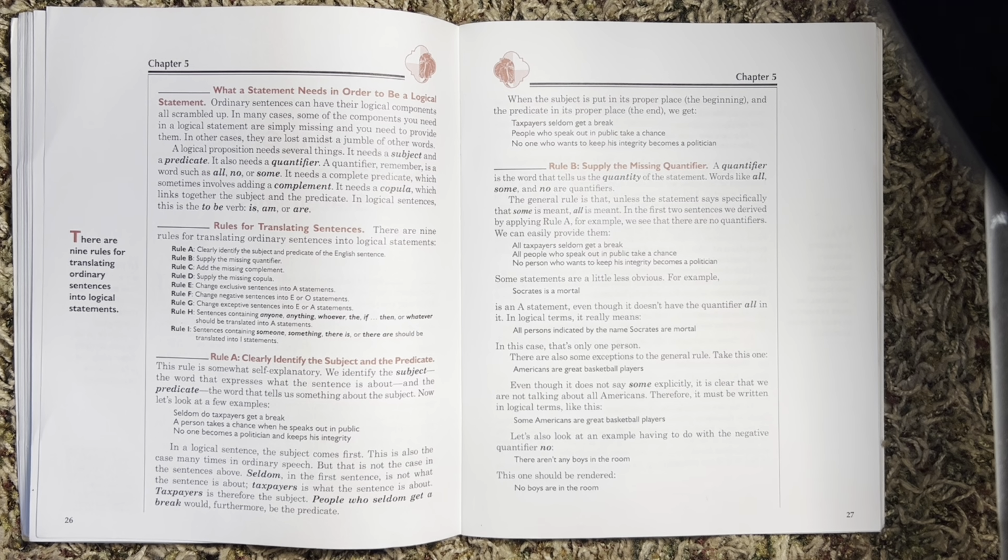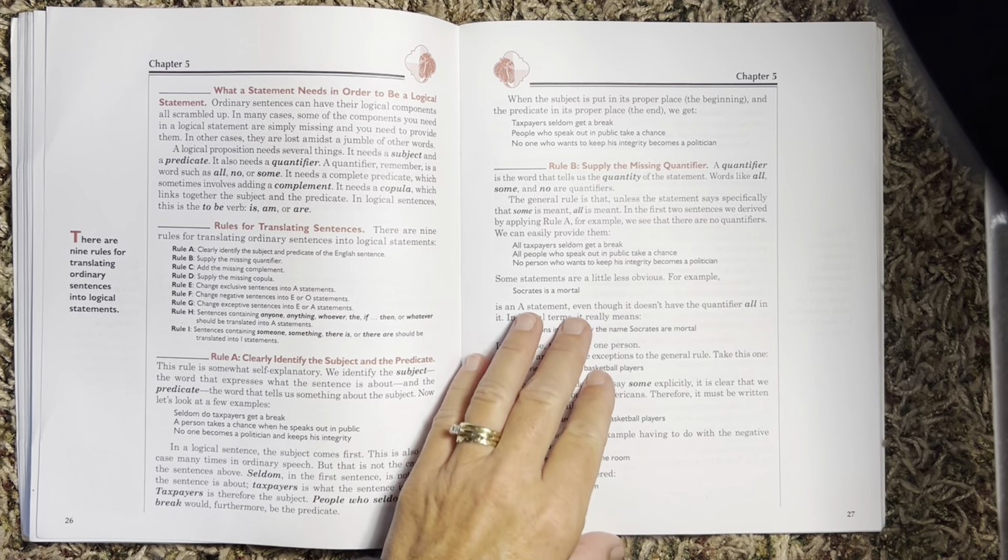There are also some exceptions to the general rule. Take this one. Americans are great basketball players. Even though it does not say some explicitly, it is clear that we are not talking about all Americans. Therefore, it must be written in logical terms like this. Some Americans are great basketball players. Let's also look at an example having to do with the negative quantifier no. There aren't any boys in the room. This one should be rendered no boys are in the room.